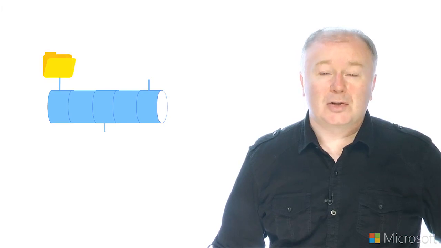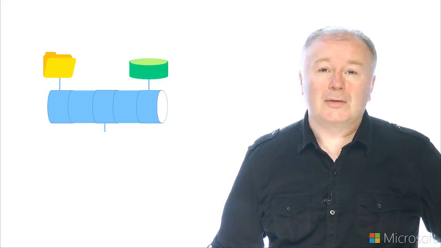Some of those might be data sources, so perhaps Azure Data Lake Store or Azure Blob Storage, or maybe a database like Azure SQL Database, or some other feed or some other location of data that we want to ingest into our workflow. And some of those linked services will be data sinks or destinations, where we want to store the output of our pipeline. So we might want to store the results in a database like Azure SQL Database, or perhaps we want to put it in a folder in Azure Data Lake Store ready to be picked up for further processing.